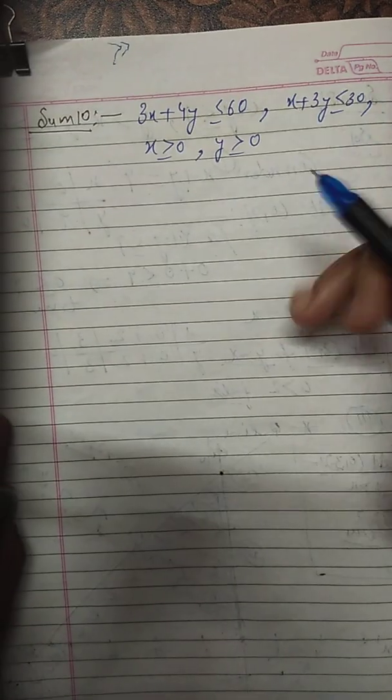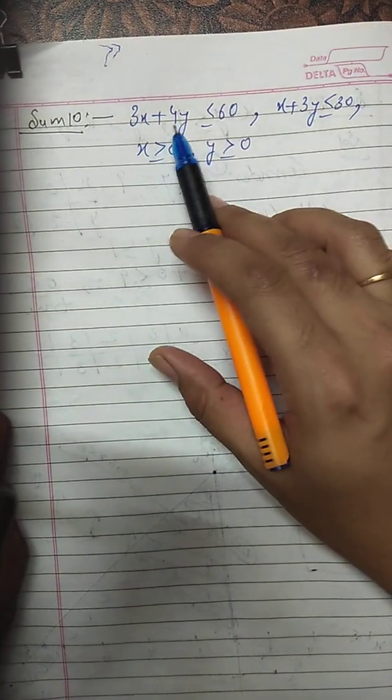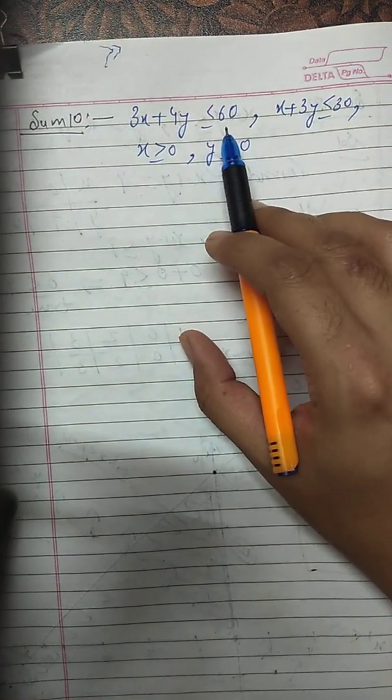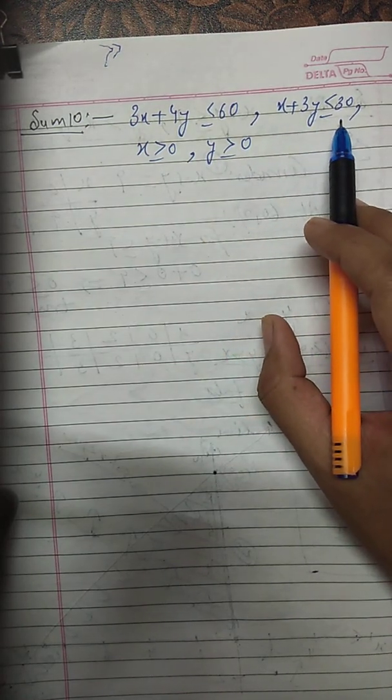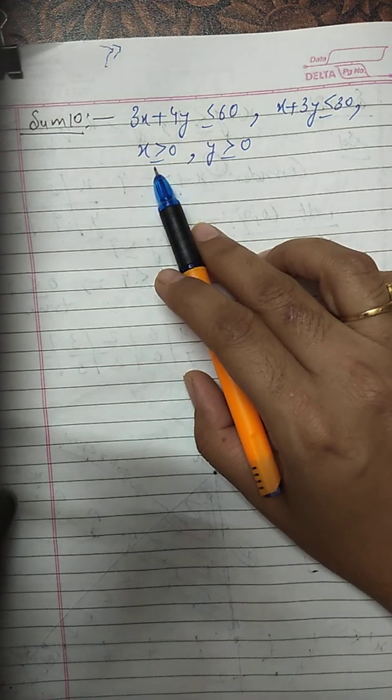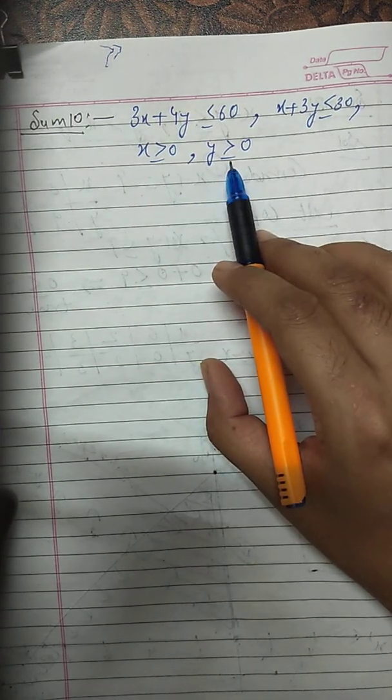So the statement of sum number 10 is given. The system is given: 3x plus 4y less than or equal to 60, the first inequality. x plus 3y less than or equal to 30, the second inequality. x greater than or equal to 0. y greater than or equal to 0.